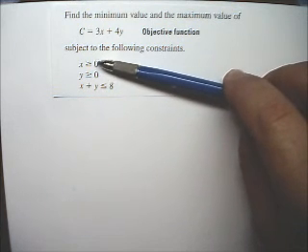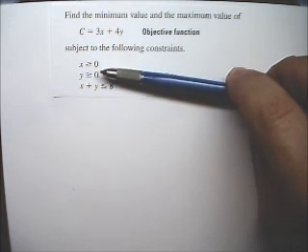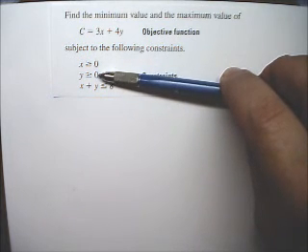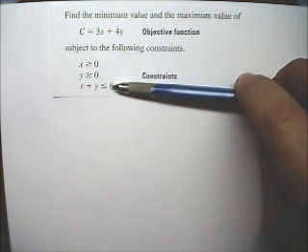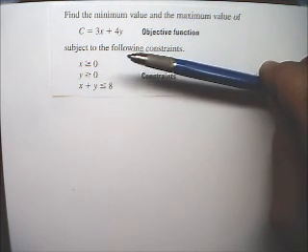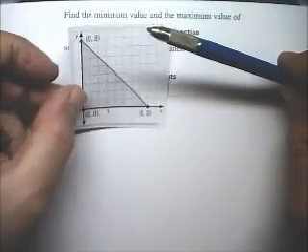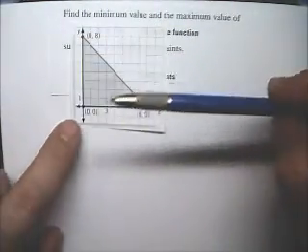So just like we did before, we will graph x is greater than or equal to 0. We'll graph y is greater than or equal to 0. And we'll graph x plus y is less than or equal to 8. And we'll see what type of region that determines. So here's the graph.